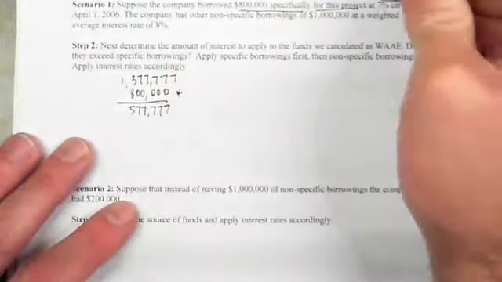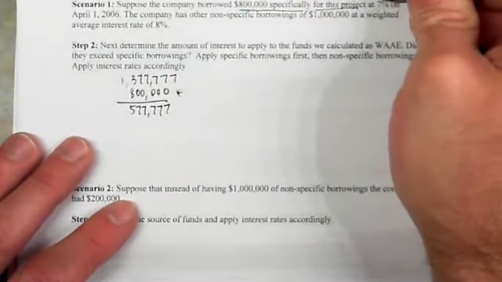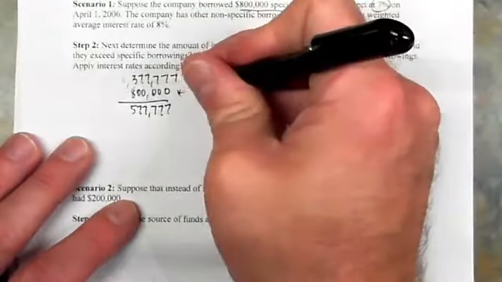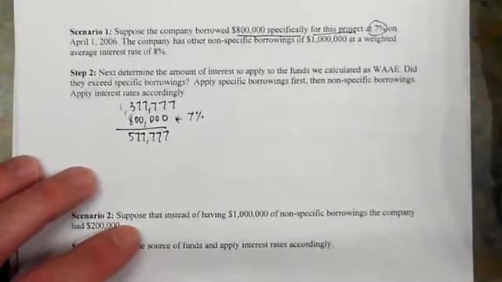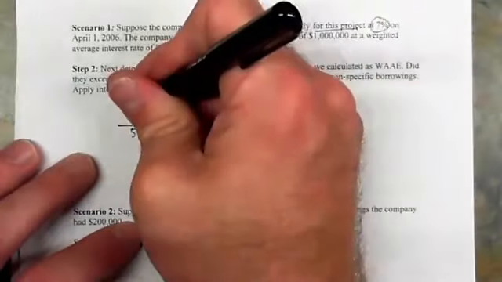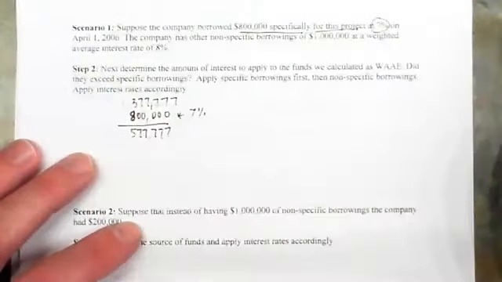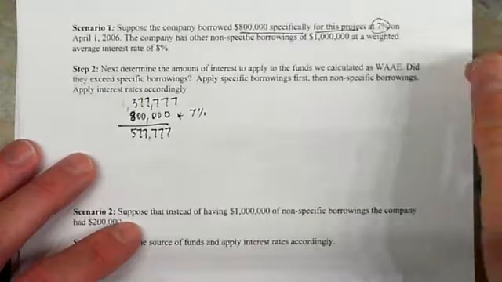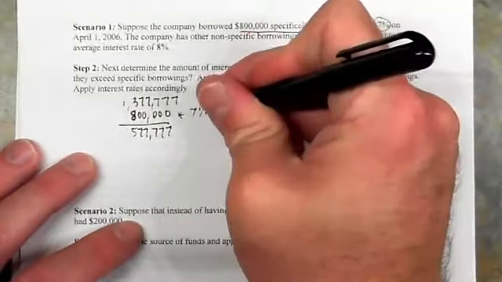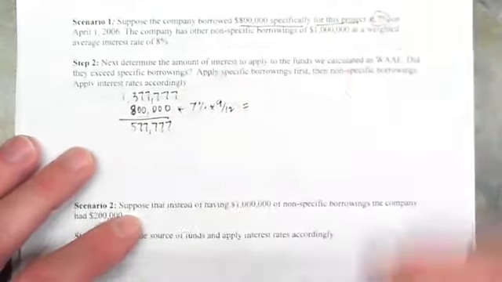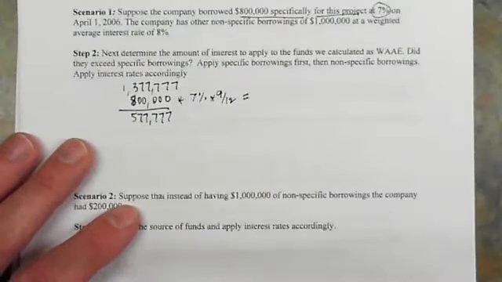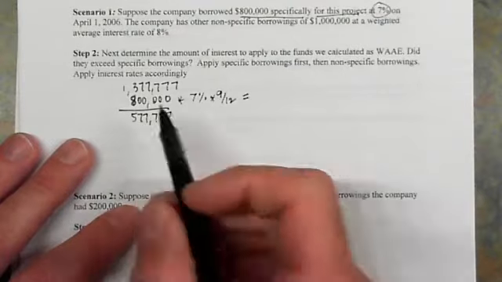We want to multiply that 800,000 by the 7% rate. And then we have to weight that annual rate of 7%, because it's only been outstanding since April 1st. So we weight that, because this is an annual number, by 9/12. And so we can figure out the amount of interest we can capitalize on the first debt offering.